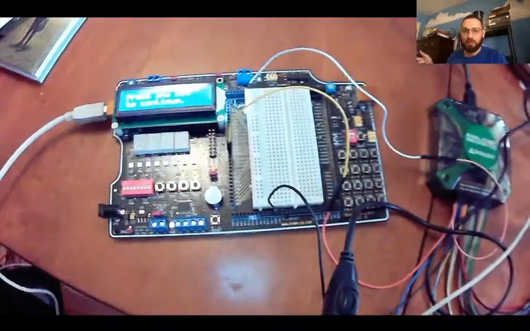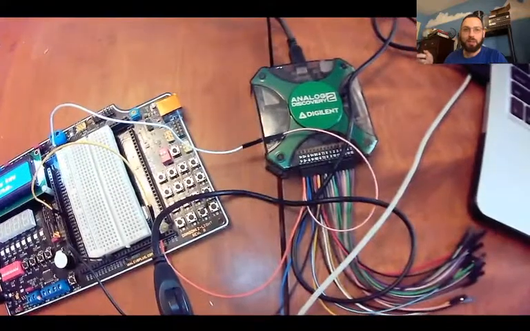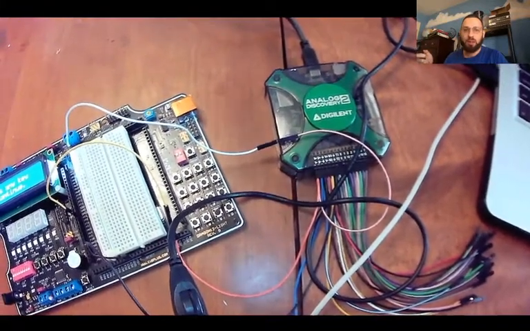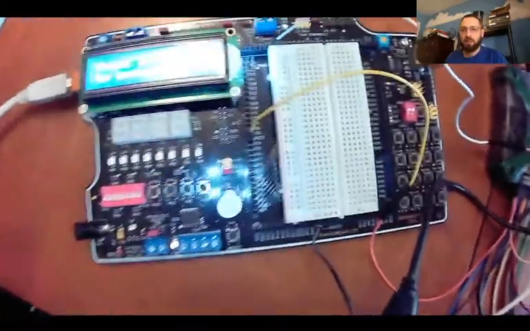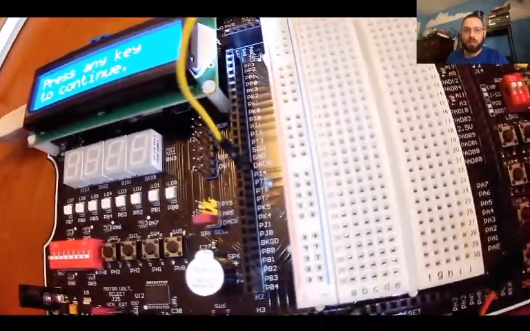Hi, I'm going to show you project 4, how to create triangle waves of variable frequency with the Dragon 12 light board. So here is the Dragon 12 light board, and here's my Analog Discovery 2. I'm going to be able to read the waveforms using this device, and we'll also be able to hear the waveforms because I'm using DAC B to create them.